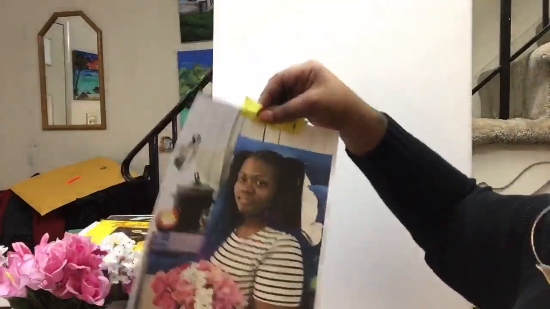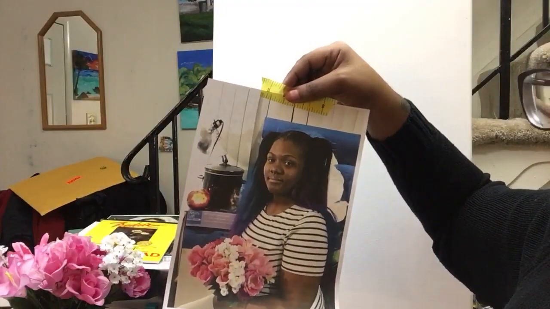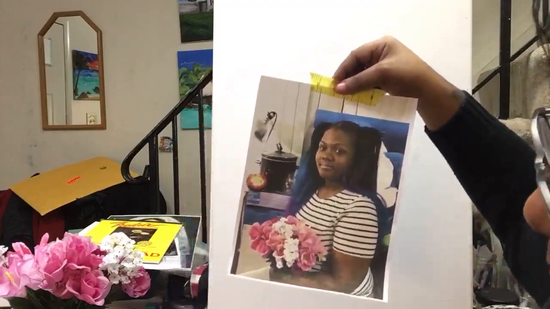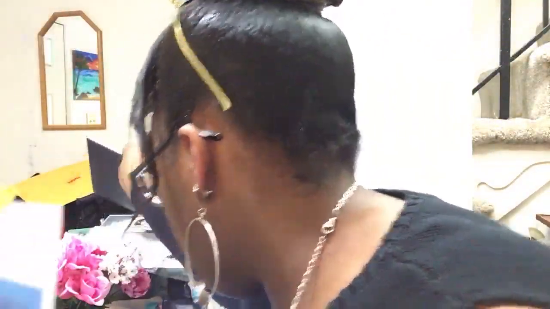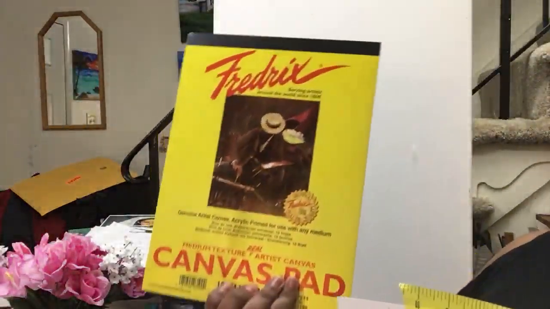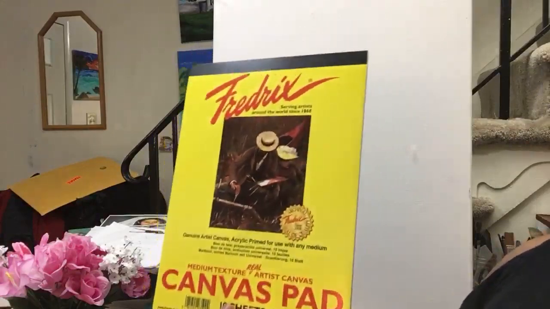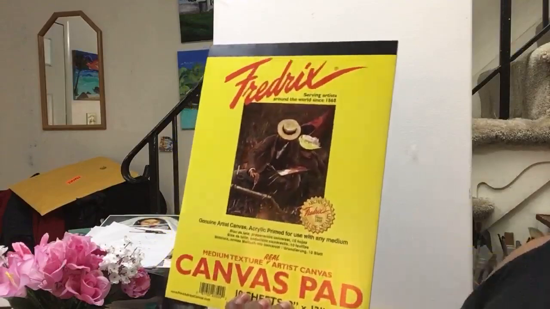Now, if you get an 8x11 canvas or something like that, like these, here's my Fredericks canvas pad, which I absolutely love. You can use these for studies. You can use it if you want to just paint something in real quick and practice.